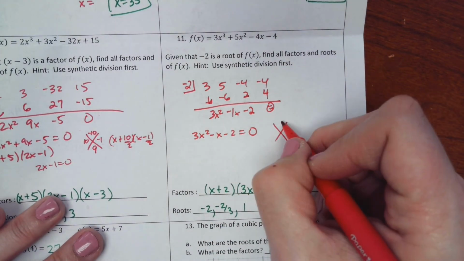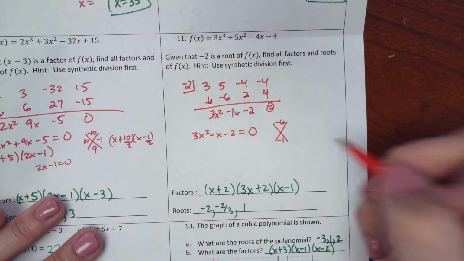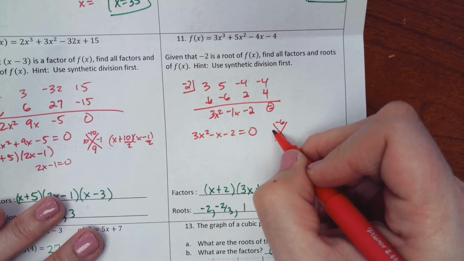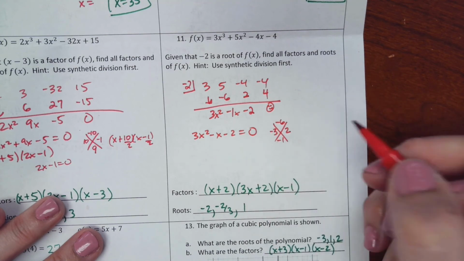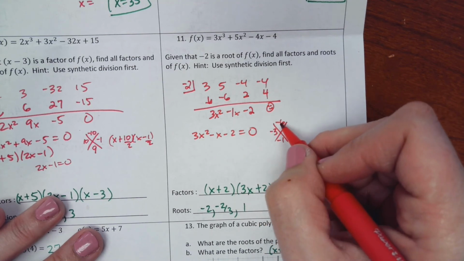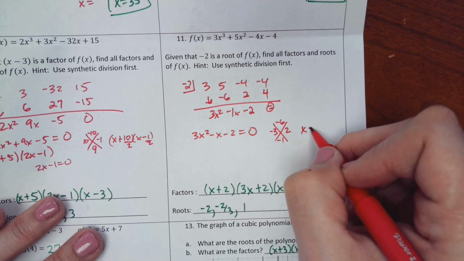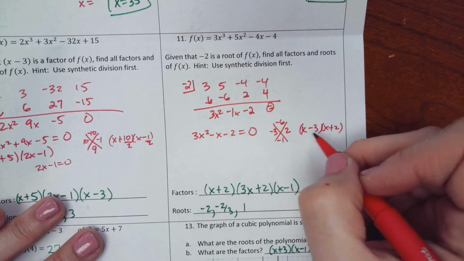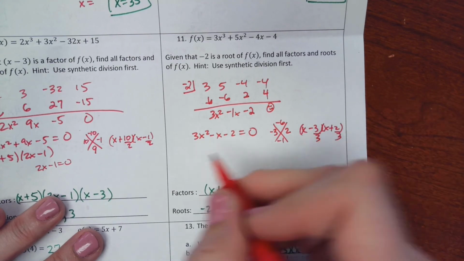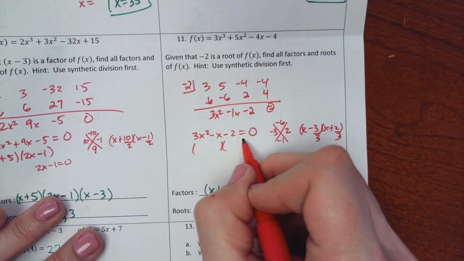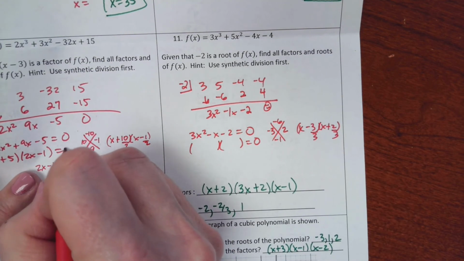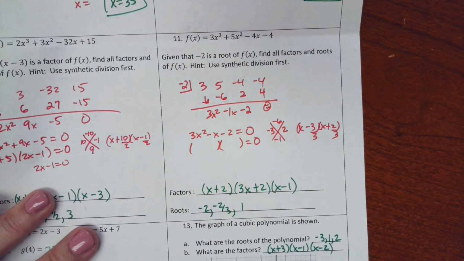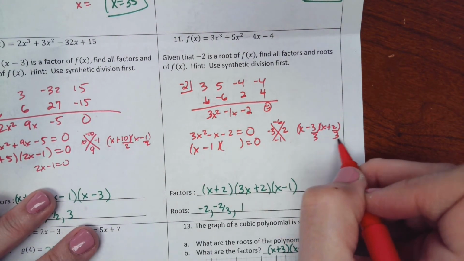All right, so let's check it out. 3 times negative 2 is negative 6, and we got a negative 1. So we'll have to use negative 3 and 2, because those add up to negative 1, they multiply to negative 6. So that's x minus 3, x plus 2, but I have to divide by 3. So the factors are, let's see, x minus 1 and 3x plus 2.